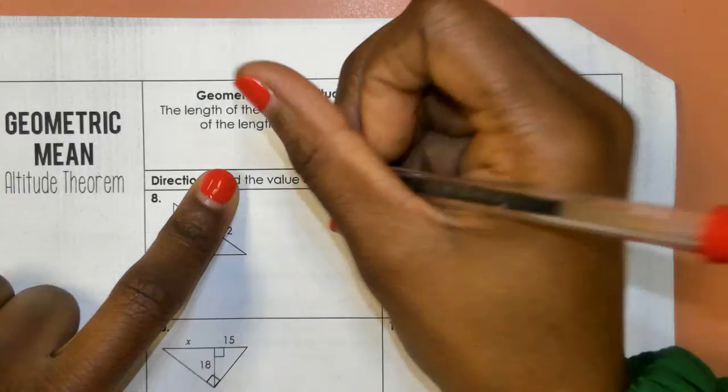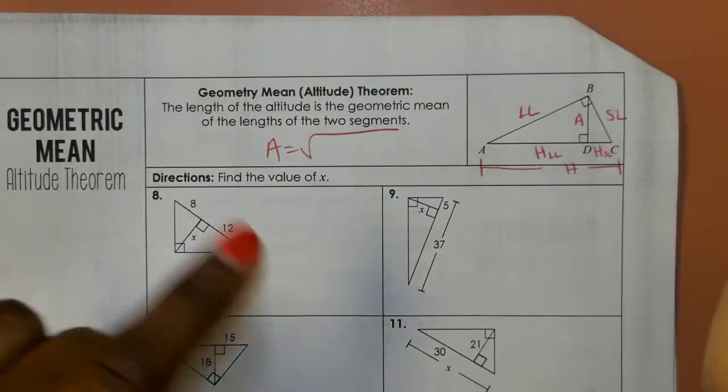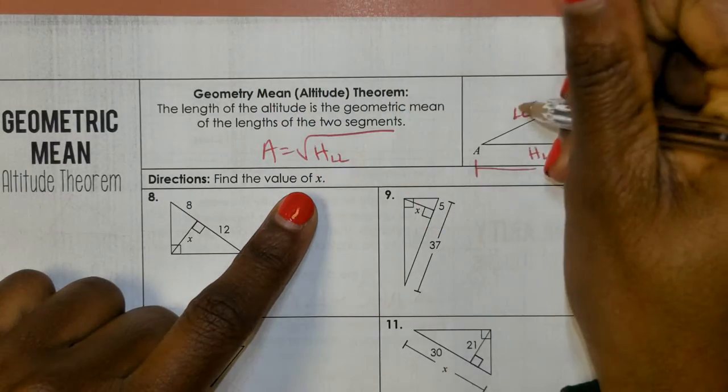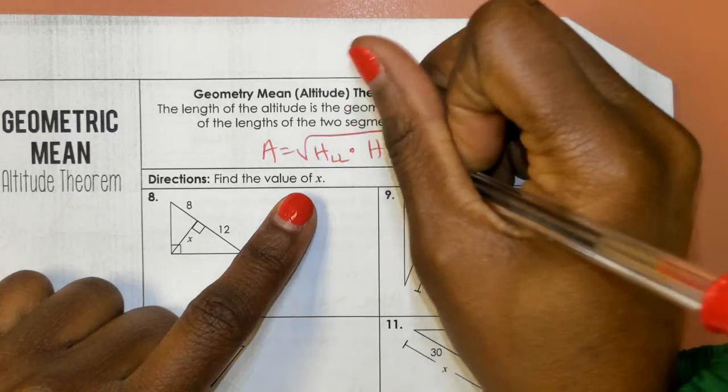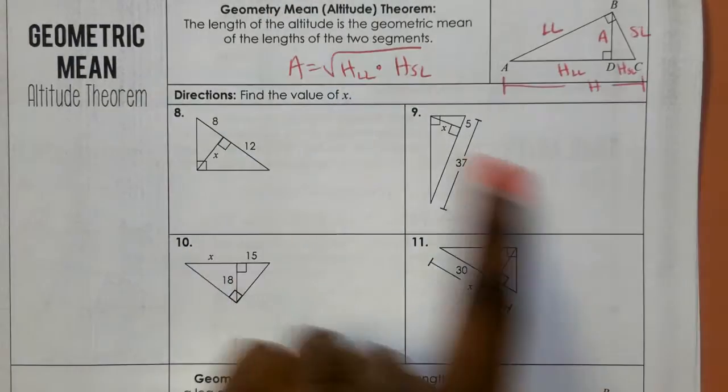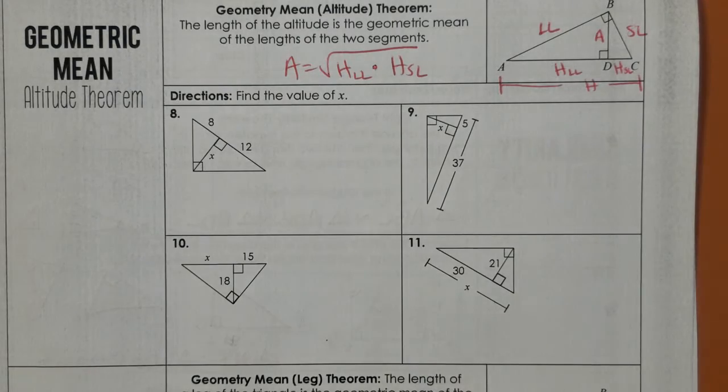So the altitude rule says that altitude is equal to the square root of HLL, the hypotenuse piece closest to the long leg, times HSL. So we want to set up this equation for all of these problems and solve.